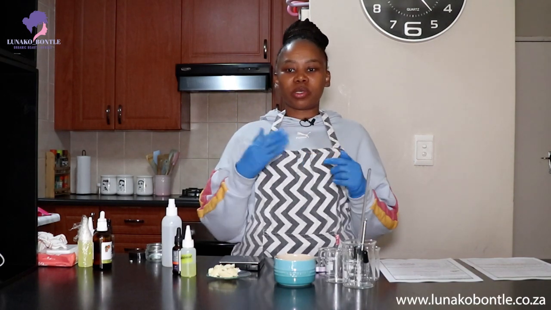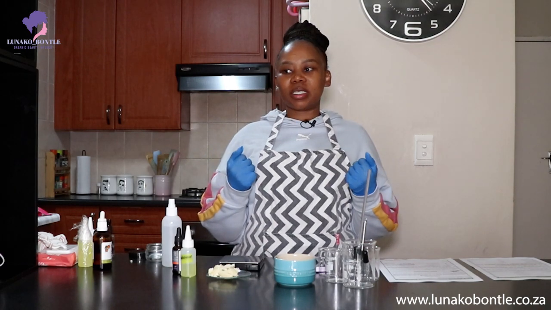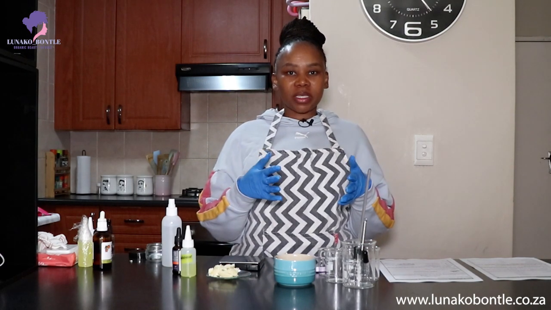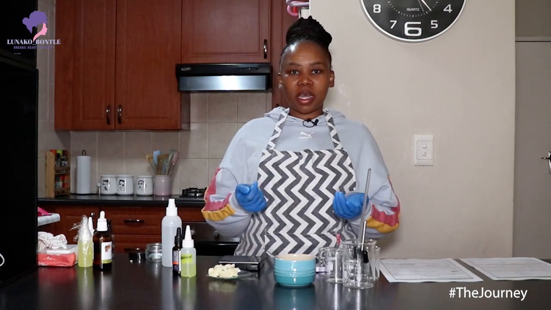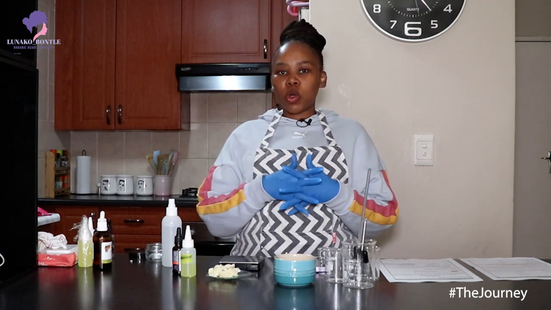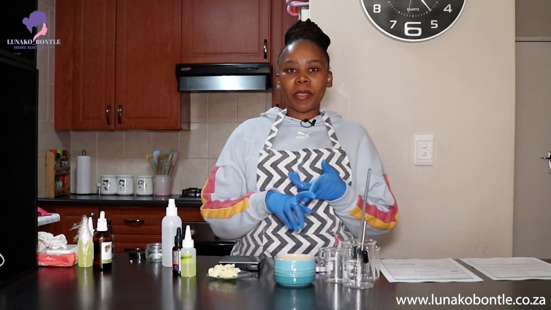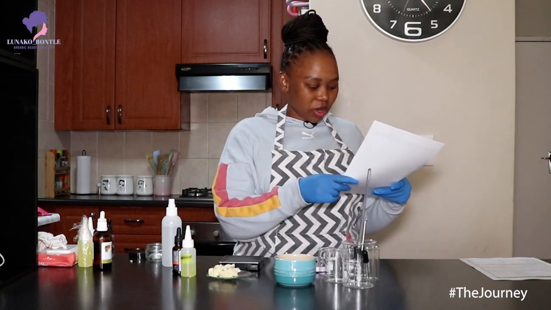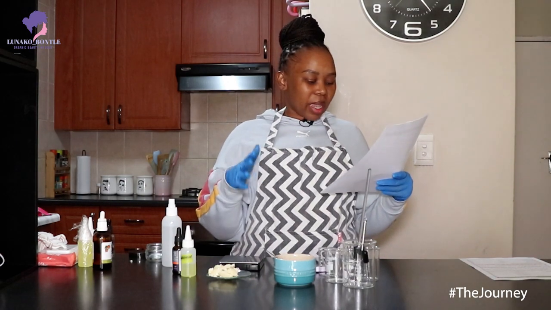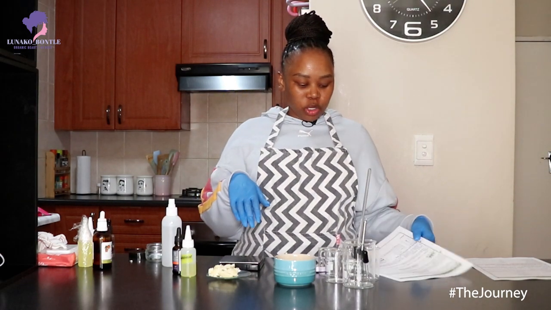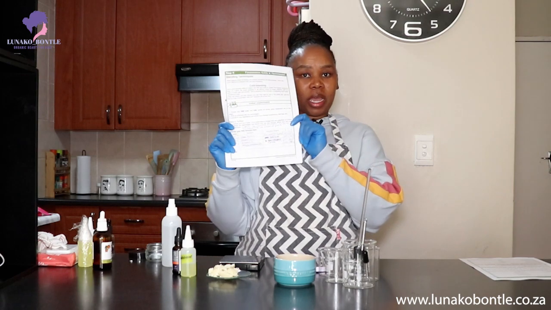You know, the first time I was telling you guys about products and the equipment, I just whipped up some shea butter. But today I'm going to make a cold blend cream and I'm going to use shea butter. I'm going to use, let me check my ingredients, almond oil and vitamin C. So I have my sheet here, right?